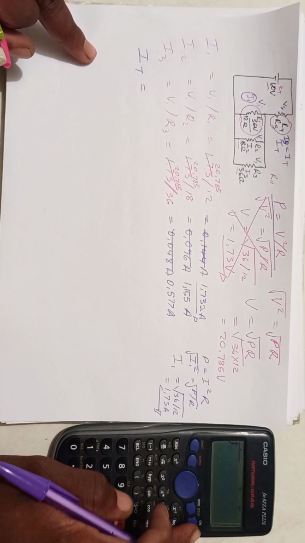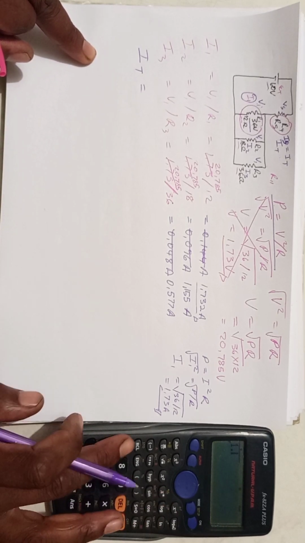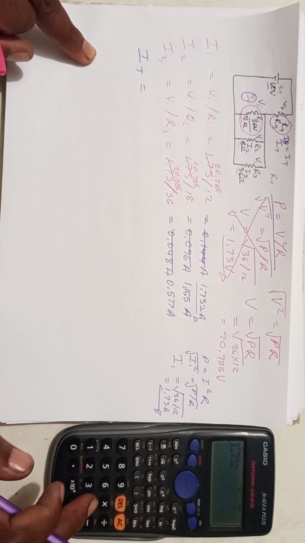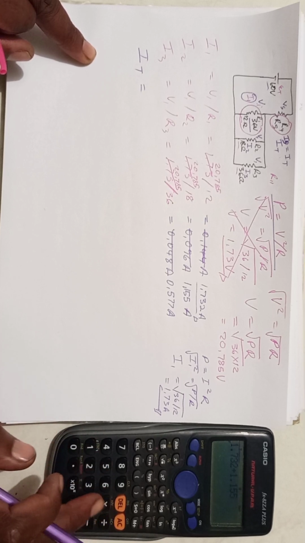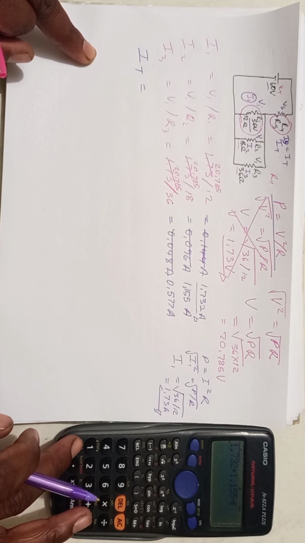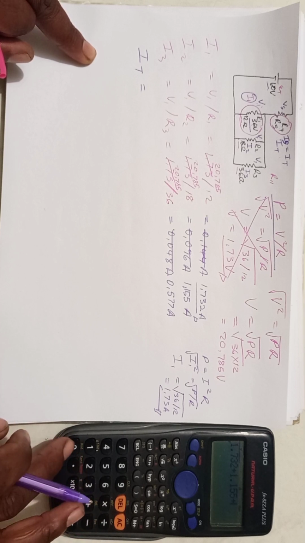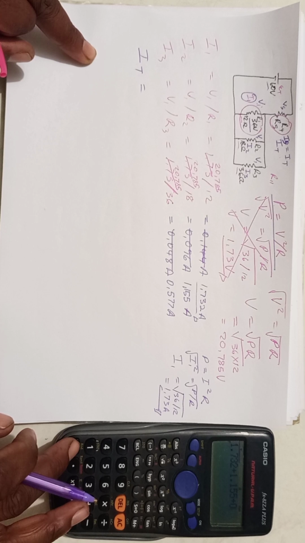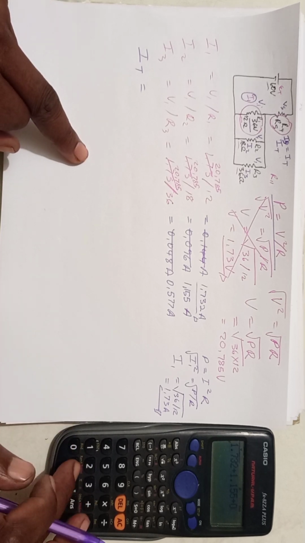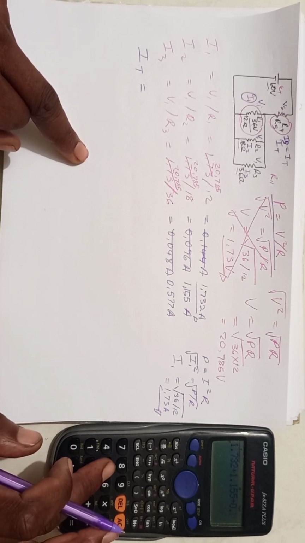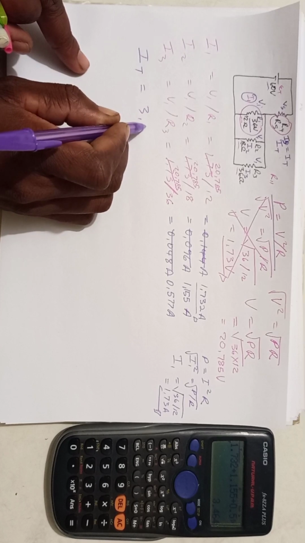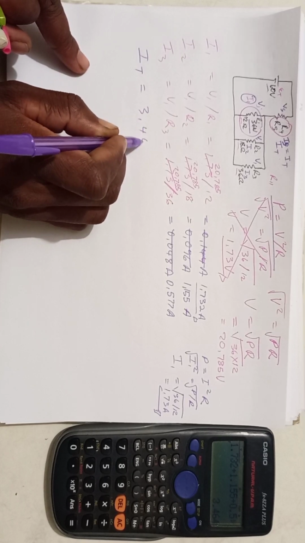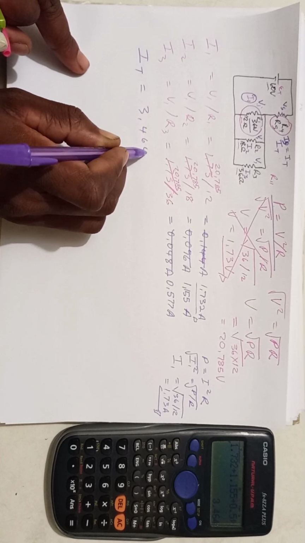So IT is 1,732 plus 1,155 plus 0,577, which is equal to 3,464.